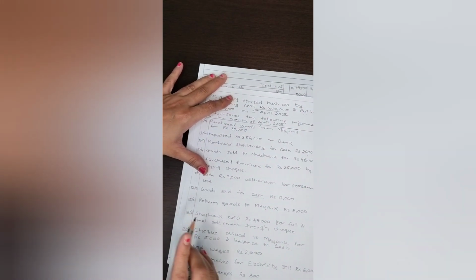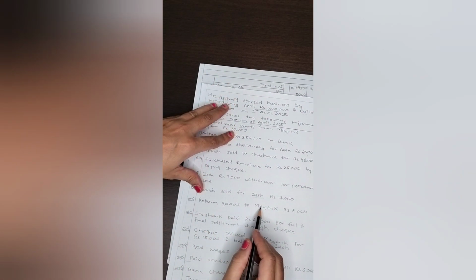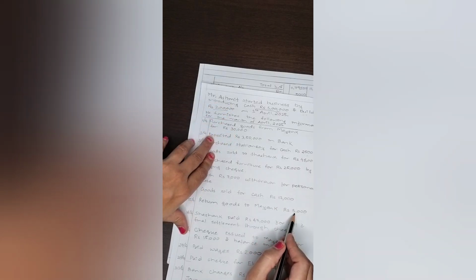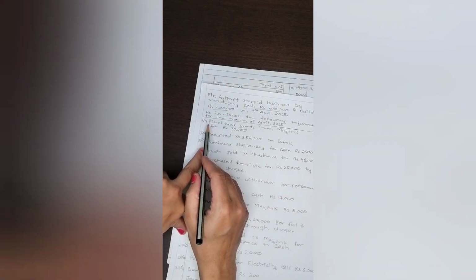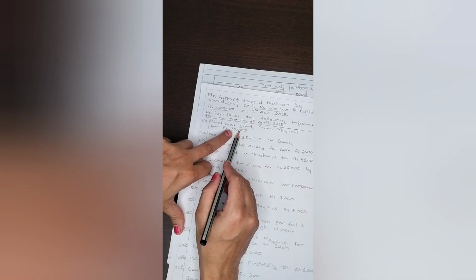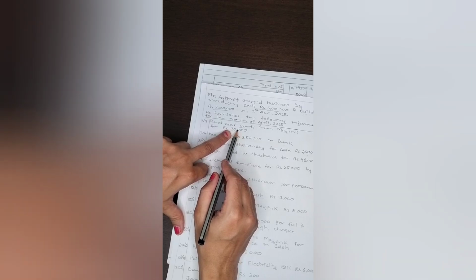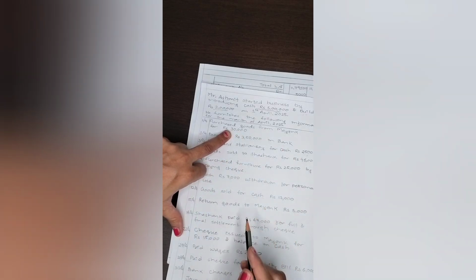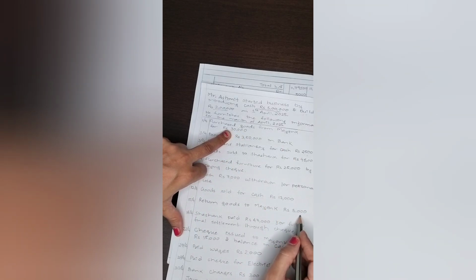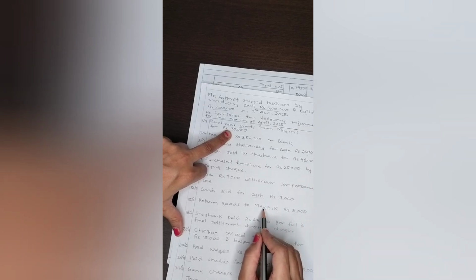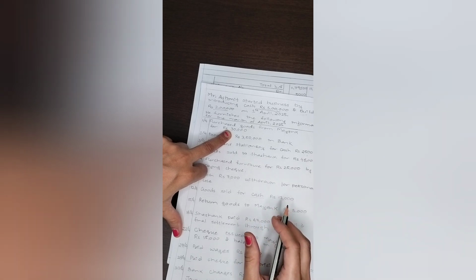Now comes another entry, which is return goods to Mayank rupees 5,000. We purchased goods from Mayank in the first entry for rupees 30,000. Now out of 30,000, we are returning him 5,000. Goods are going out from the business. Mayank was our liability. Our liability is now reducing.